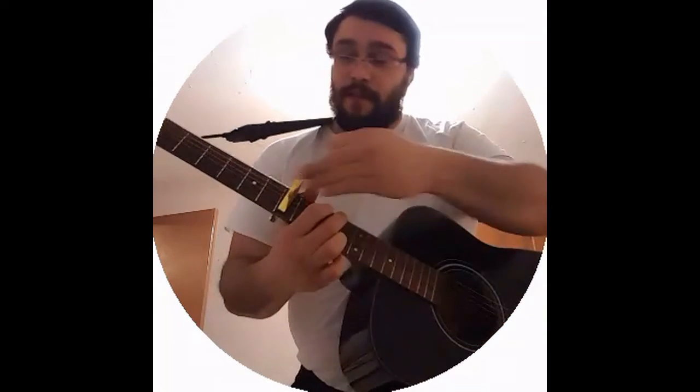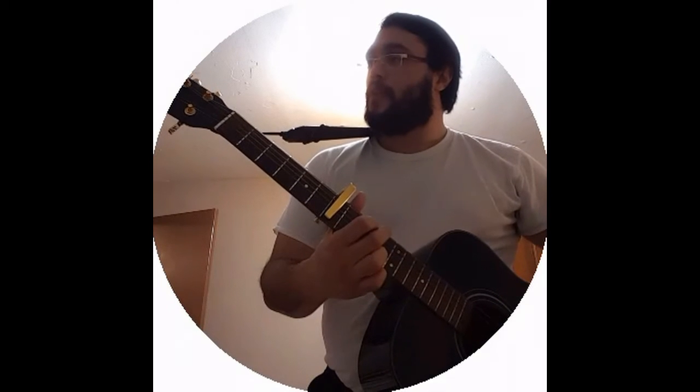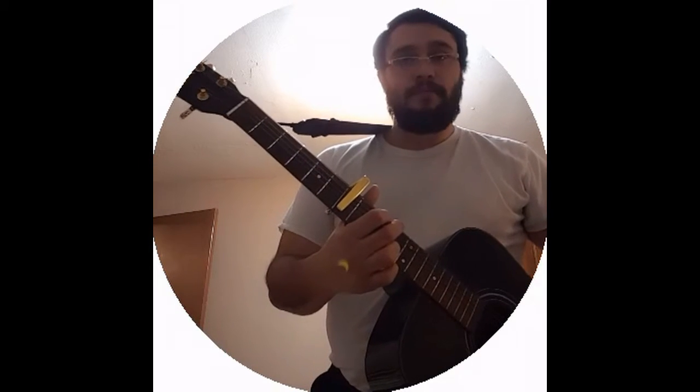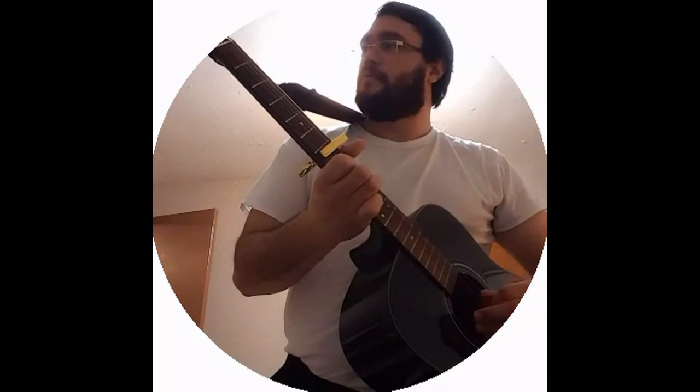I'm on the 7th fret here, and this is the G shape, which corresponds with the 7th fret being capoed. It corresponds to D. So this is D, and then the C shape corresponds to, let me just check here, G, and then the D shape corresponds to A. Okay, so now we have the chord progression G, D, A.